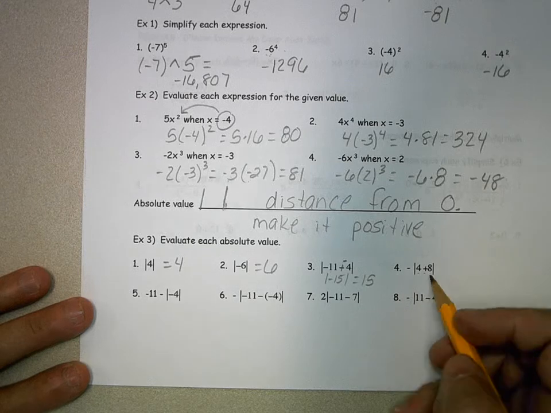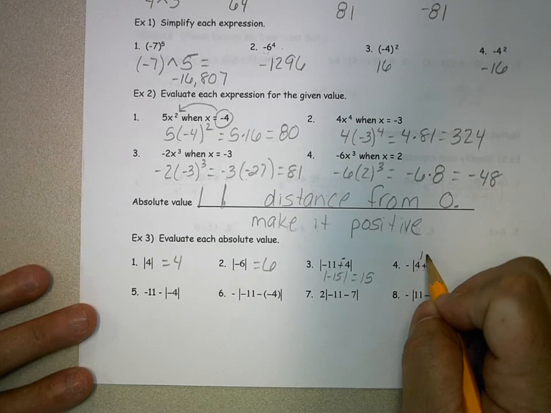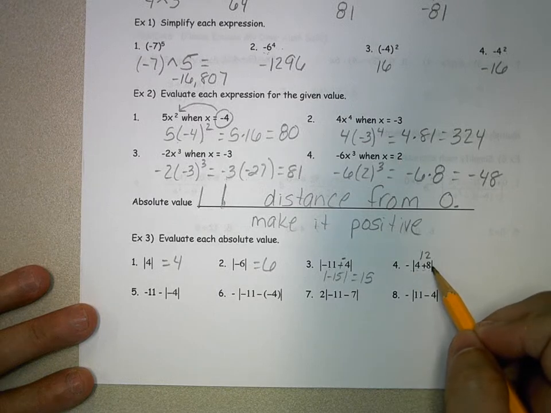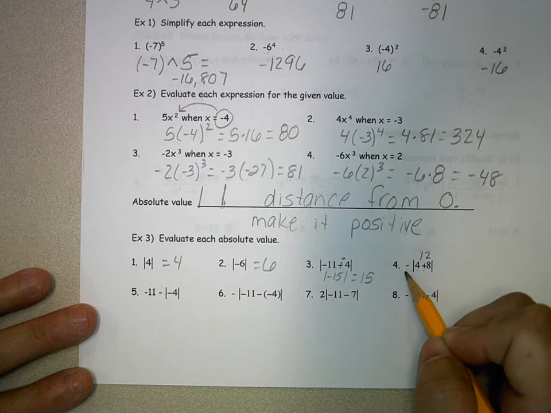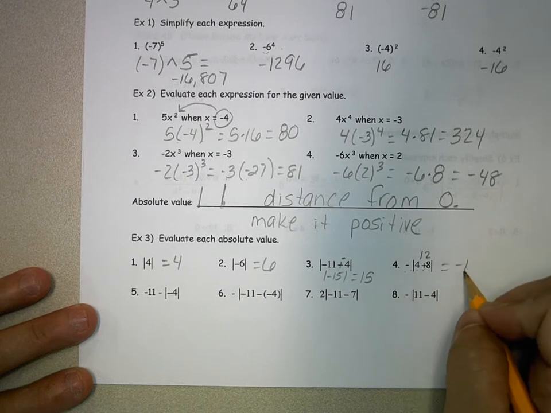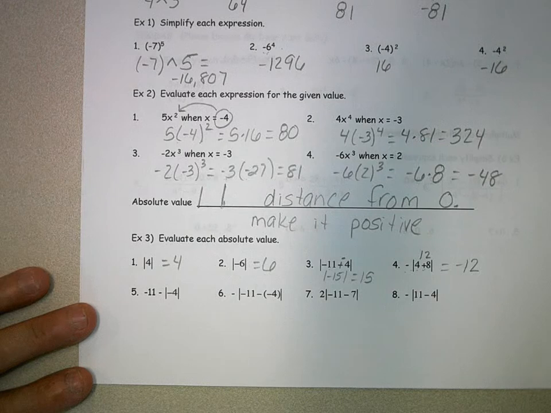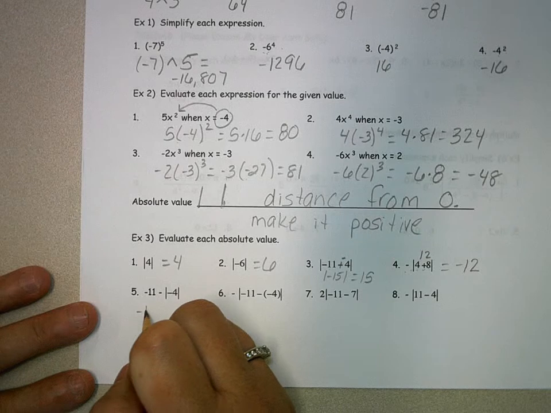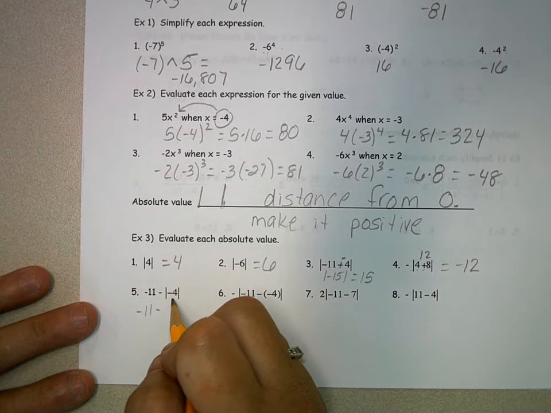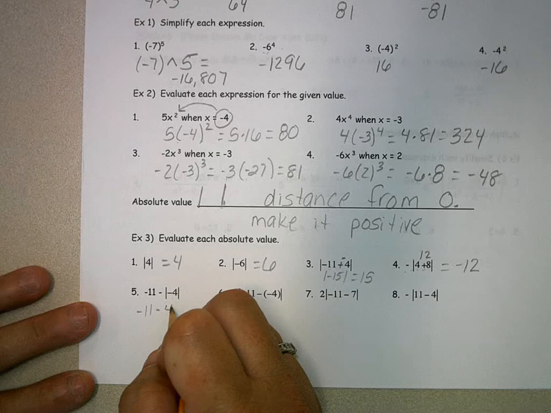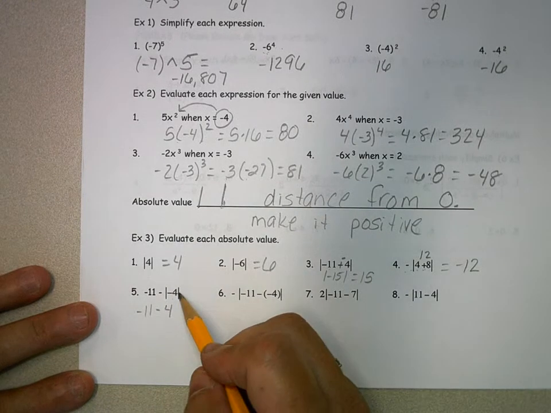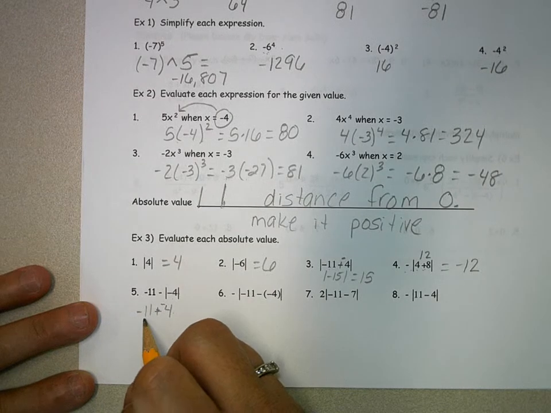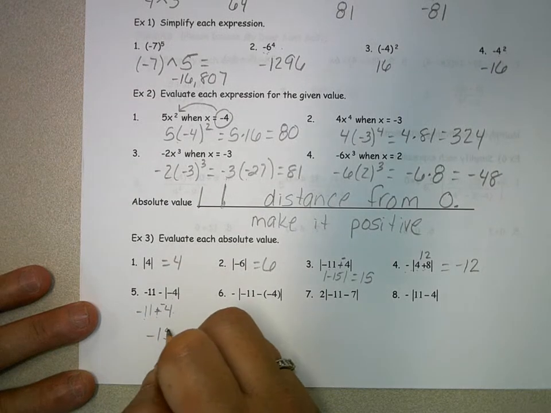Inside the absolute value sign, 4 plus 8 is 12. Absolute value means we make it positive, so it stays 12. And then we have this negative sign in front of it, so that becomes negative 12. Number 5, I'm going to simplify this one a little bit. Absolute value of negative 4 is a positive 4. So I just took care of those absolute value signs. And now if you zip-zap that, negative 11 plus a negative 4 is negative 15.